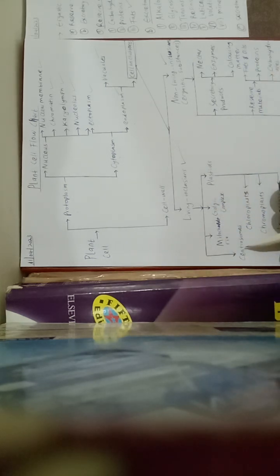So I will firstly talk about living inclusions. Living inclusions is divided into four parts: centrosome, number one; mitochondria, number two; Golgi complex, number three; plastids, number four.